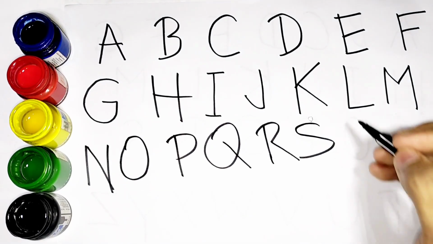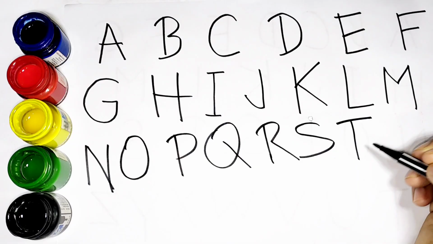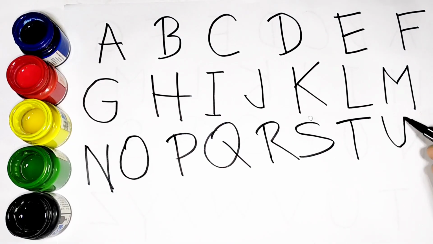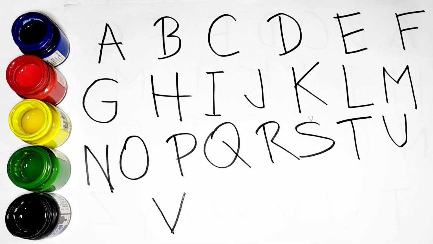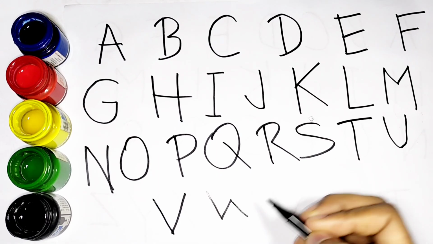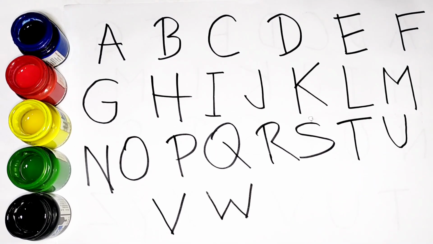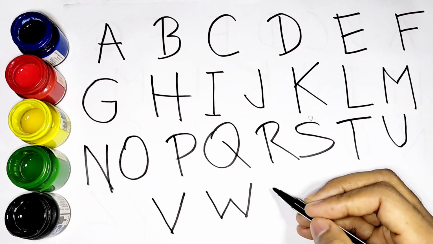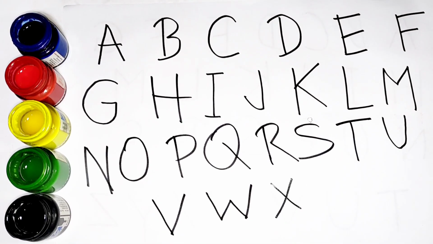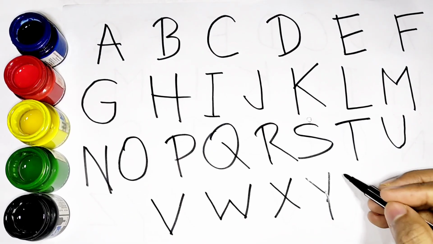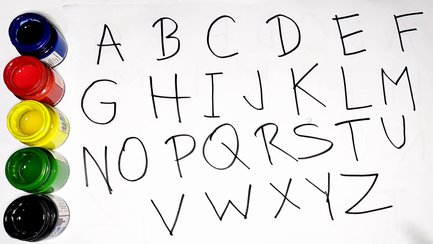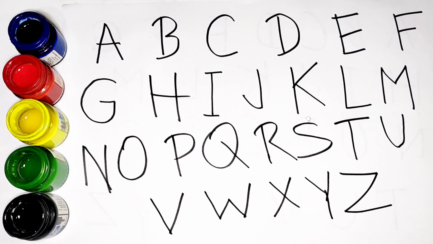The next one is S. T. Now we draw U. The next one is V. V for van. Now we draw W. W for wolf. The next one is X. X for Xmas tree. Y for yolk. And the last one is Z. Z for zoo. Z for zebra.